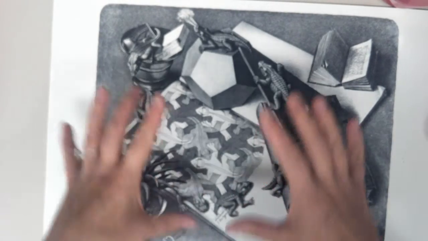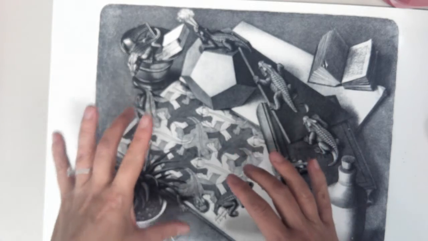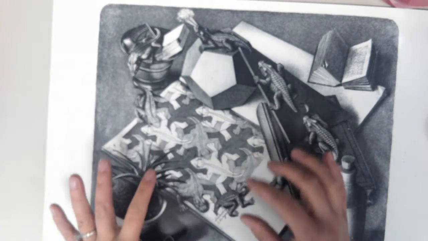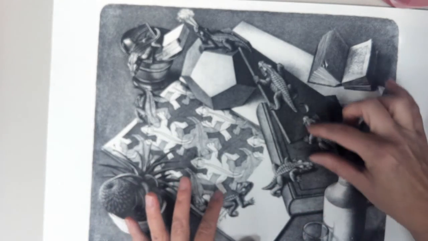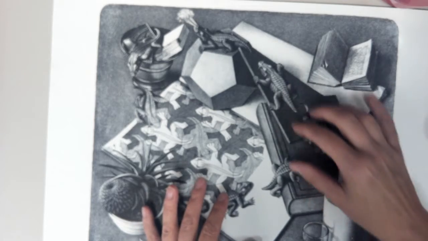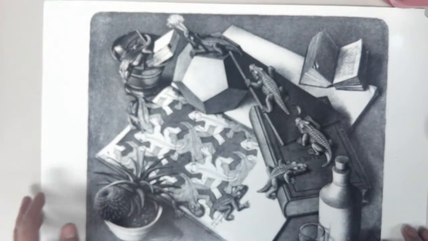He drew in a sketchbook, and in the sketchbook he drew lizards interlocking, and then they actually started coming out of the paper area, and it looked really realistic, the space around him. So he was known for works like this.